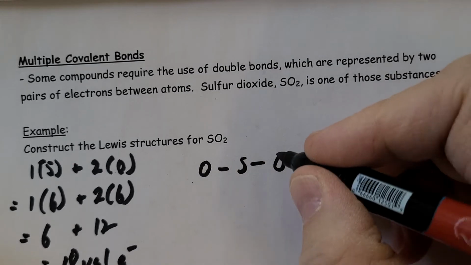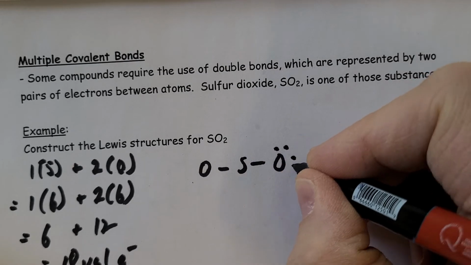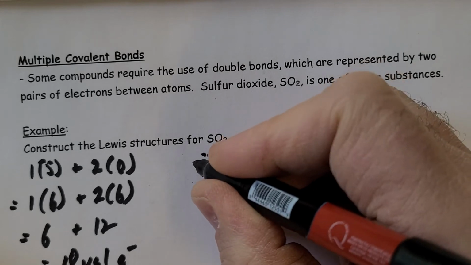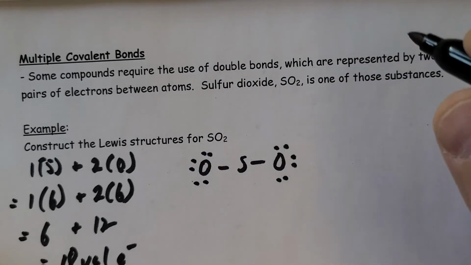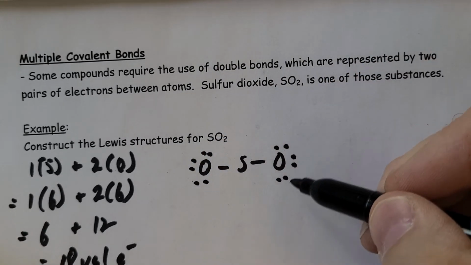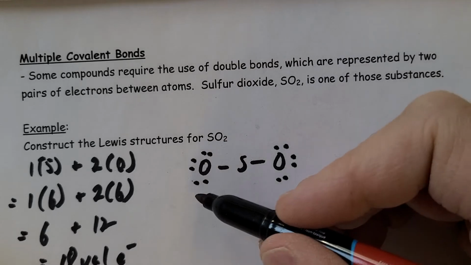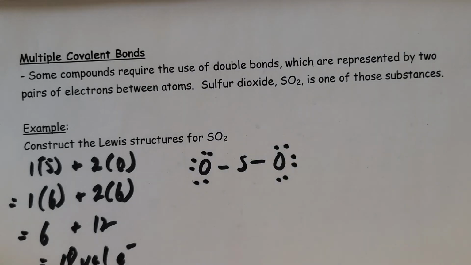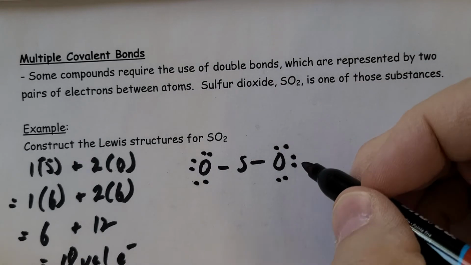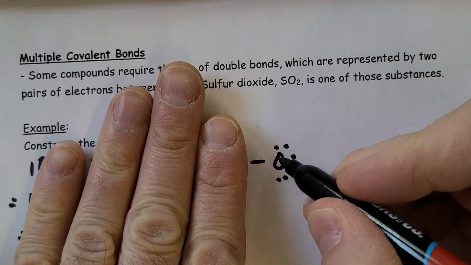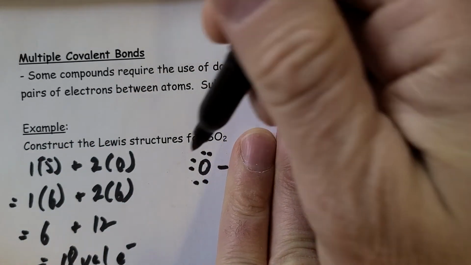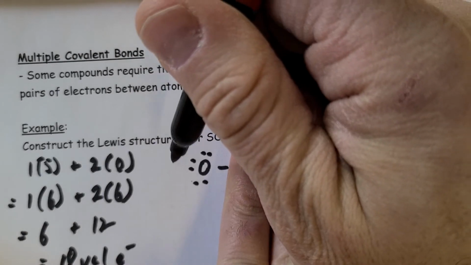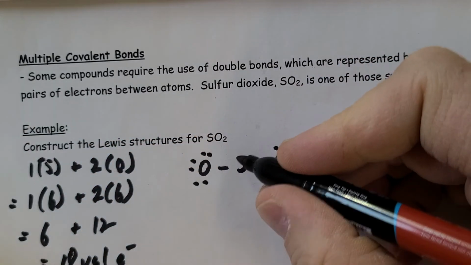2, 4. So rearrange this. And now I have 2, 4, 6, 8, 10, 12, 14, 16. So I have 16. This oxygen's good, 2, 4, 6, 8. This oxygen's good, 2, 4, 6, 8. The sulfur, 2, 4.